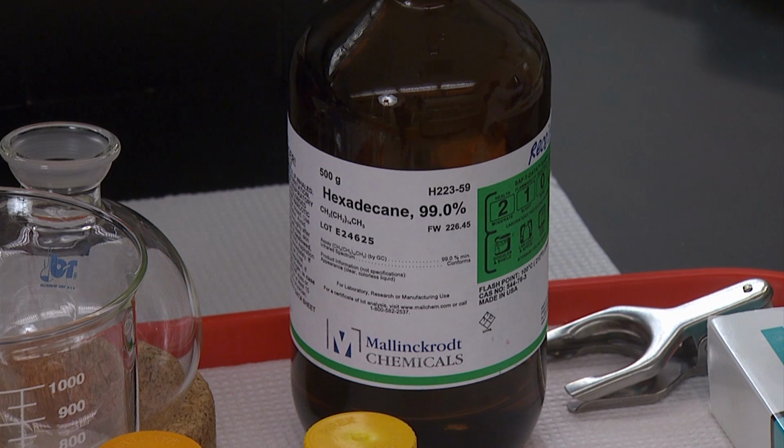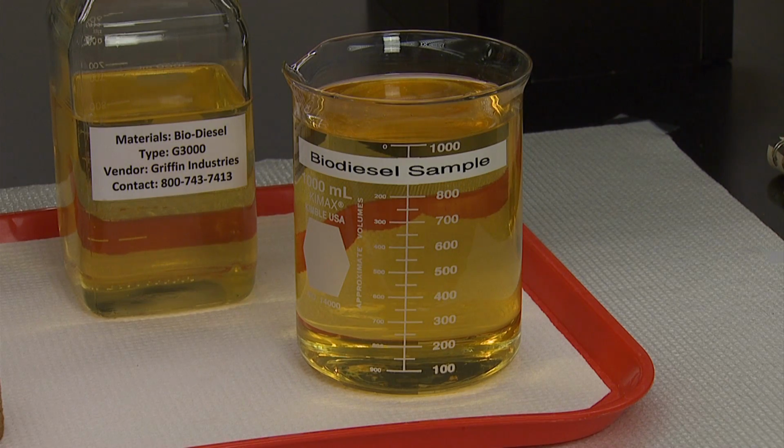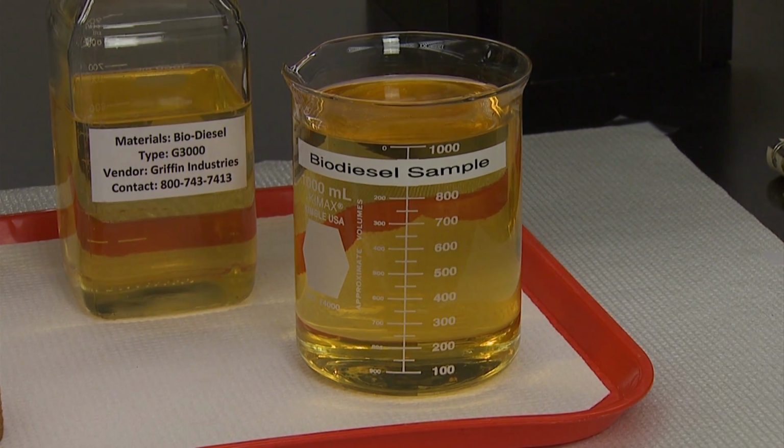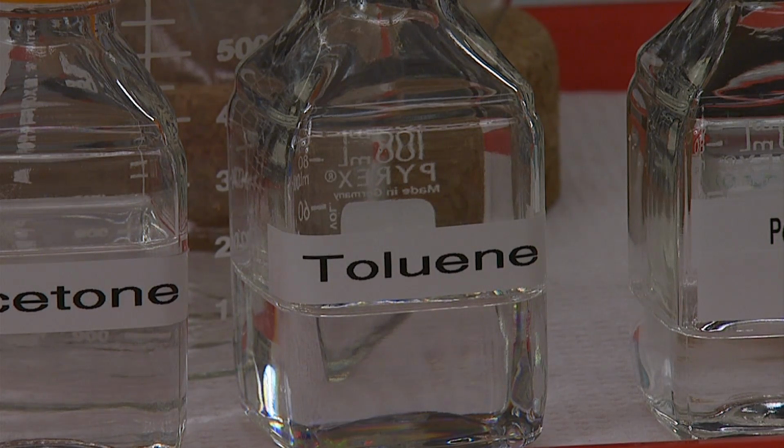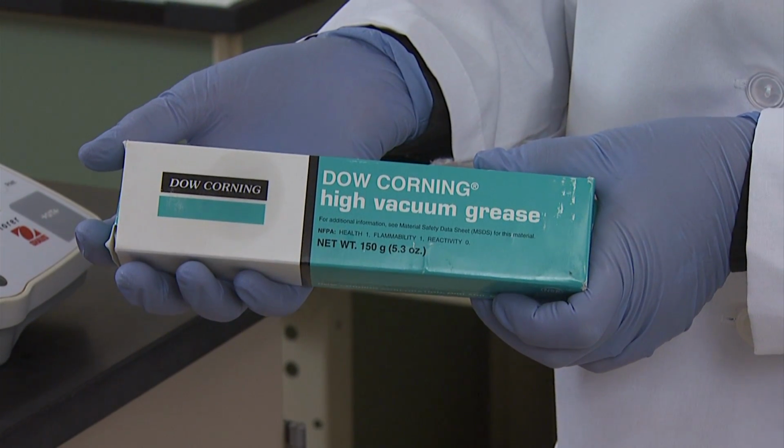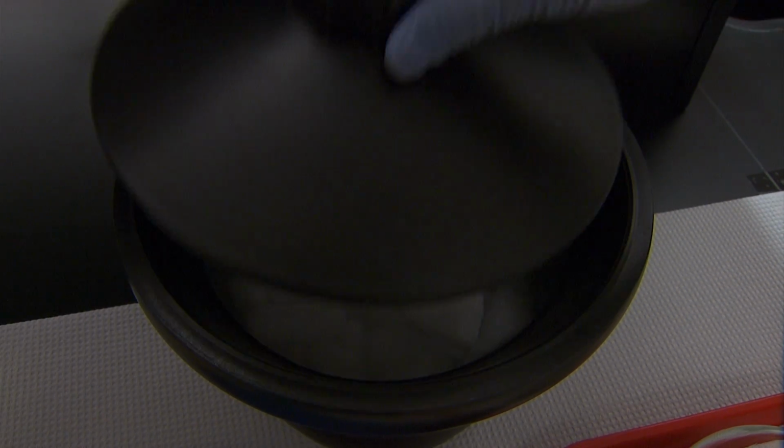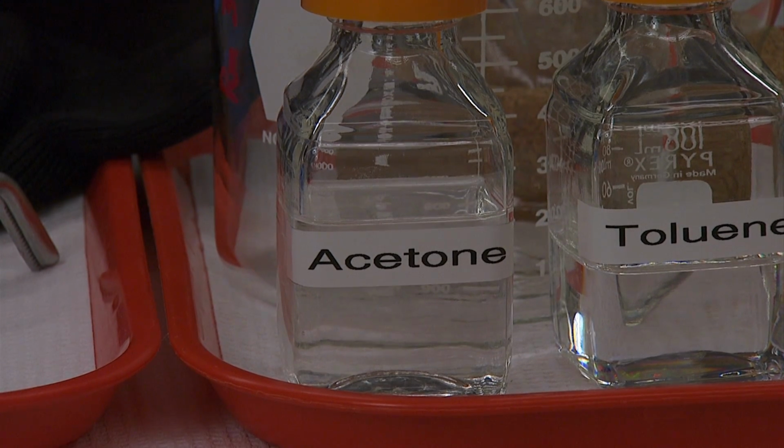The reagents required for vacuum distillation include: hexadecane to verify that the apparatus is functioning accurately and properly, approximately 1 liter of sample, toluene for cleaning, silicone grease, dry ice, and acetone.